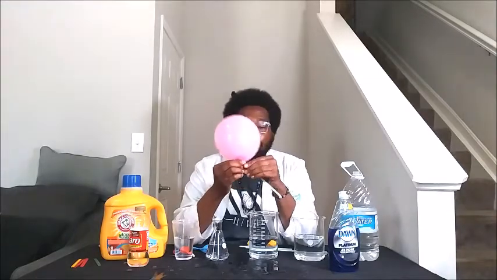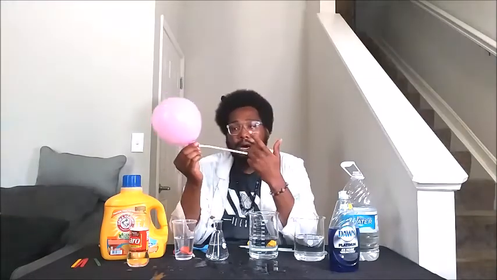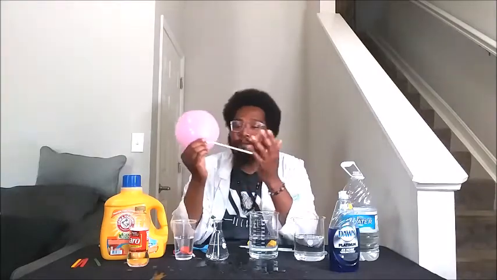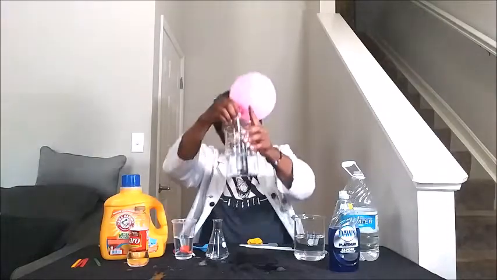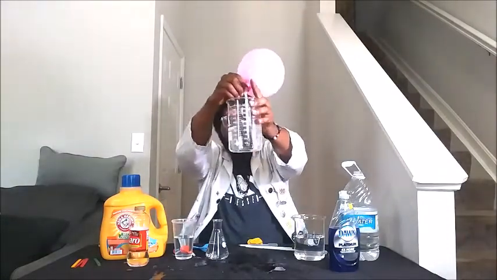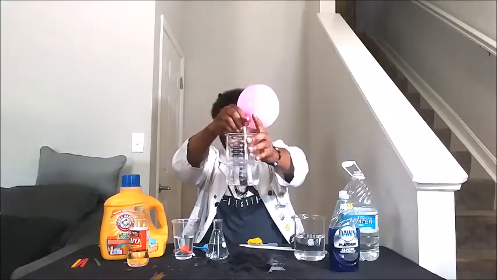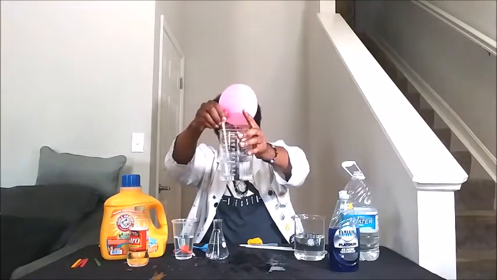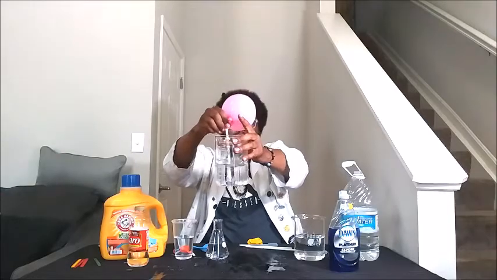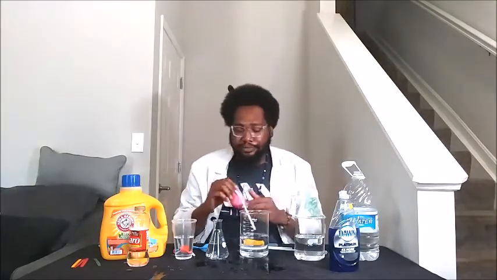So this is just an idea to think about how to take something as simple as blowing some air into a balloon, attaching it to a straw, and taking this potential energy and turning it into kinetic energy. For instance, similar things like this: steam engines, aqueducts, hydroelectric power, all types of fun engineering science.